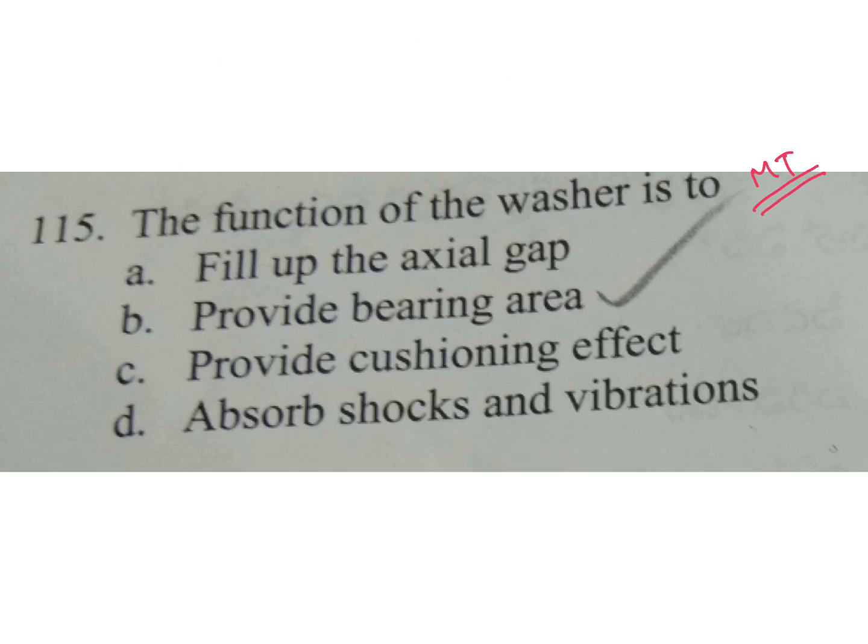The function of a washer is to: A, fill up the axial gap; B, provide bearing area; C, provide cushioning effect; D, absorb shocks and vibrations. The answer is provide bearing area.